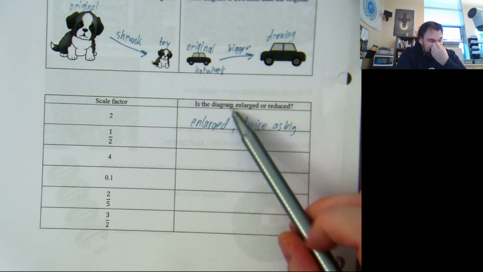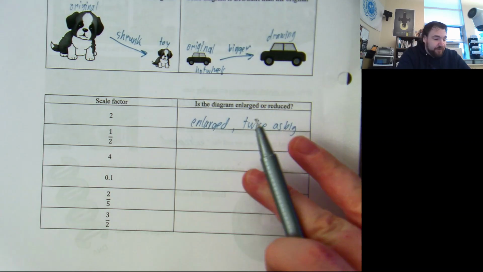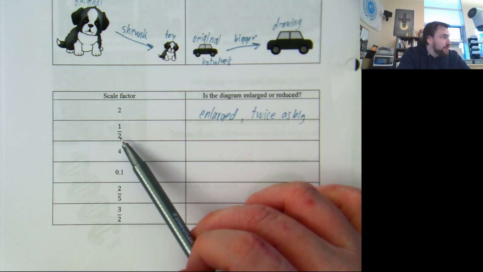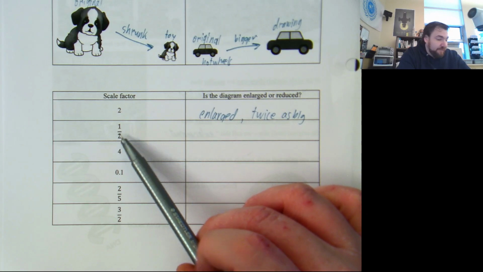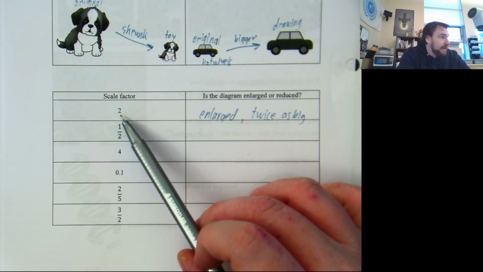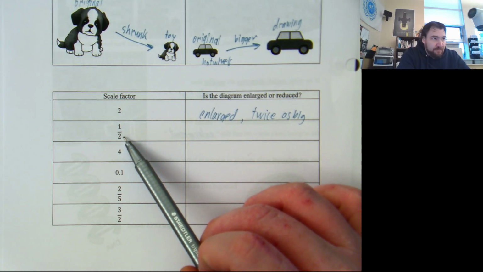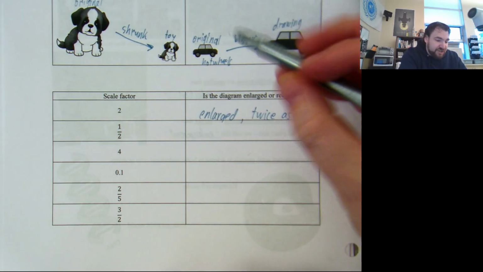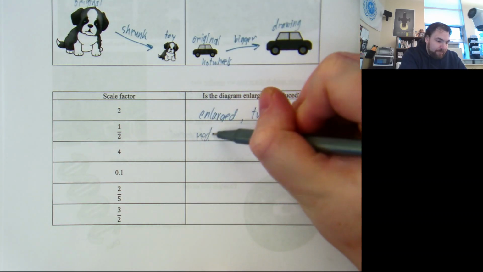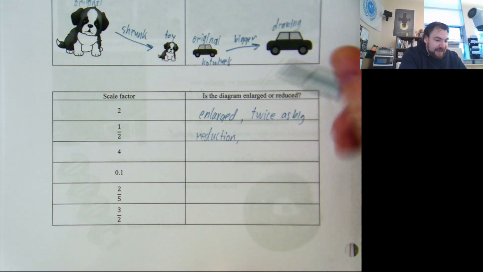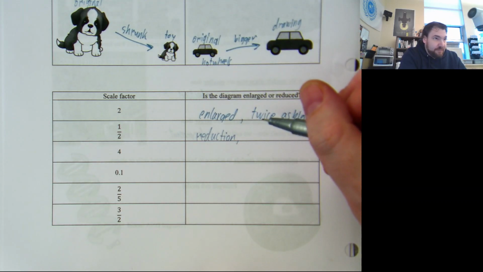So your diagram is twice as big as the original object would be. A scale factor of 1 over 2, well, if 2 is bigger, then a half is going to be smaller. It's a reduction. And specifically, that reduction is half as big.